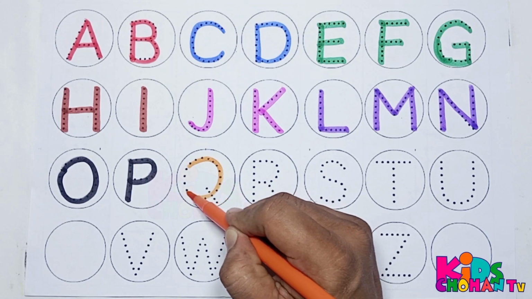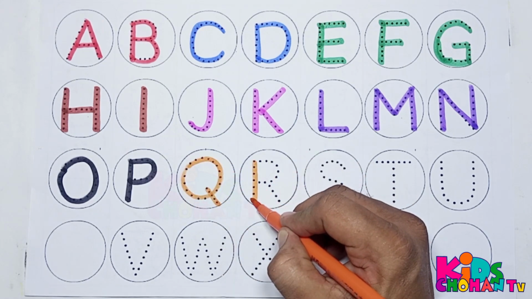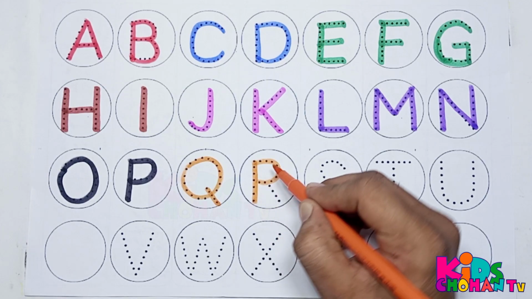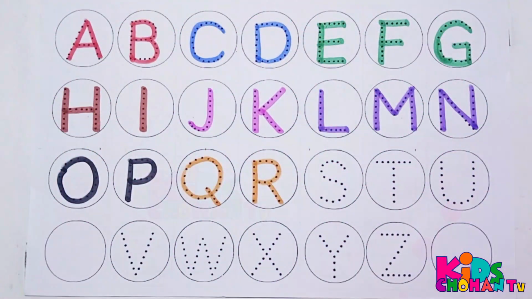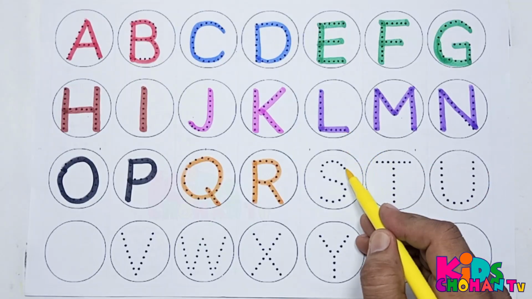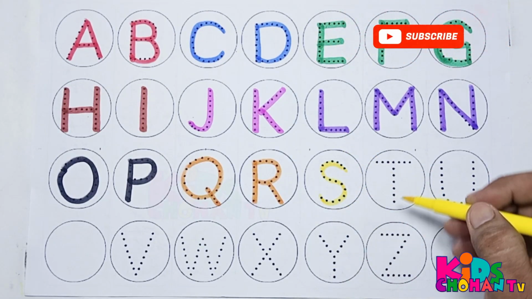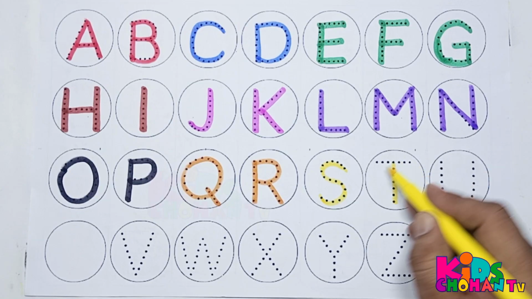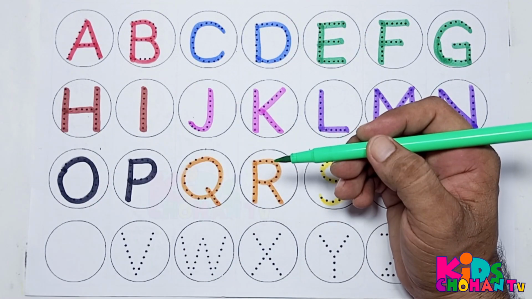Q for queen. R for rabbit. Yellow color. S for spider. T for tiger. U for umbrella. Light green color.